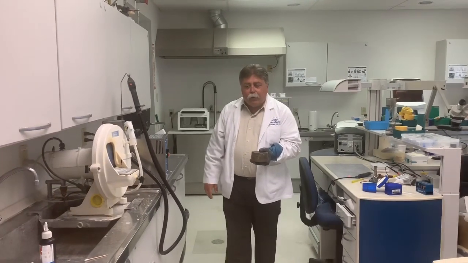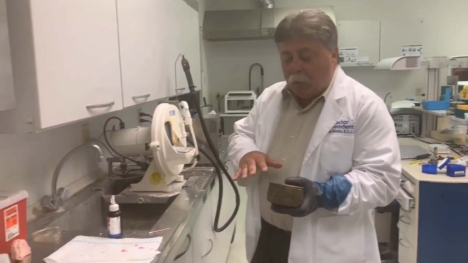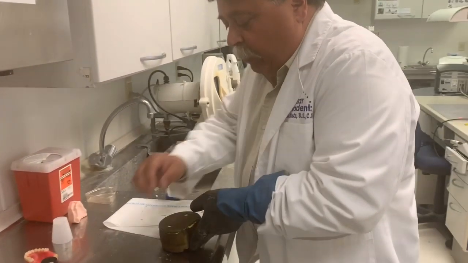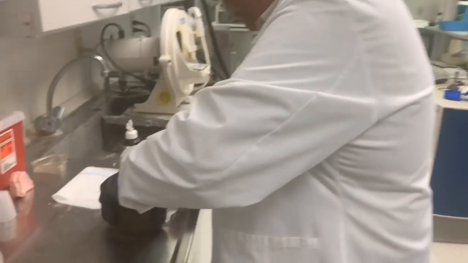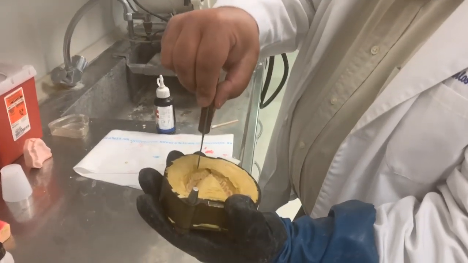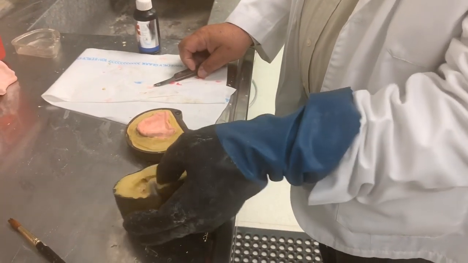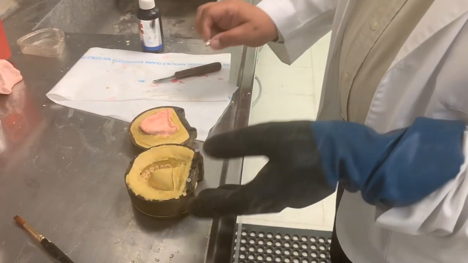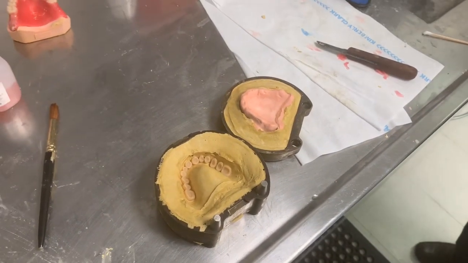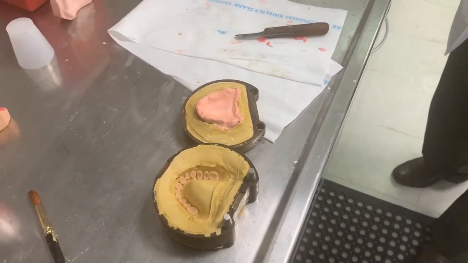All right, we've just done the boil out. It's come out of boiling water where all the wax has been melted away, and we are going to be left with our teeth and our model of the upper ridge. That's interesting. So they all just separated. It is separated, all the wax.